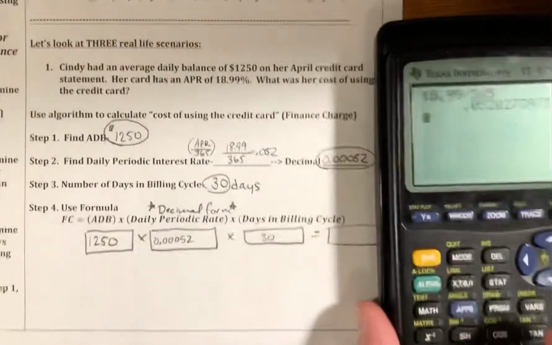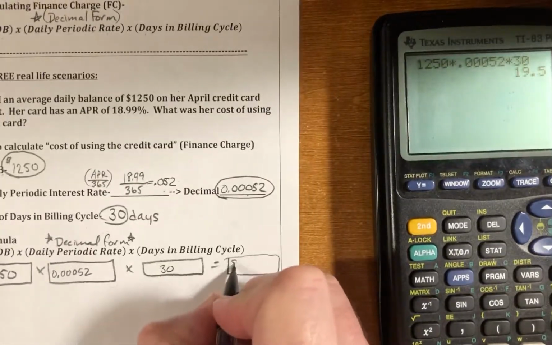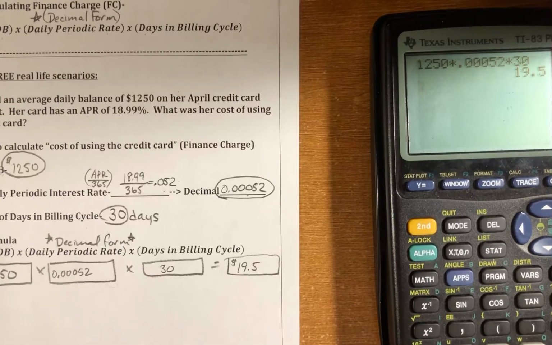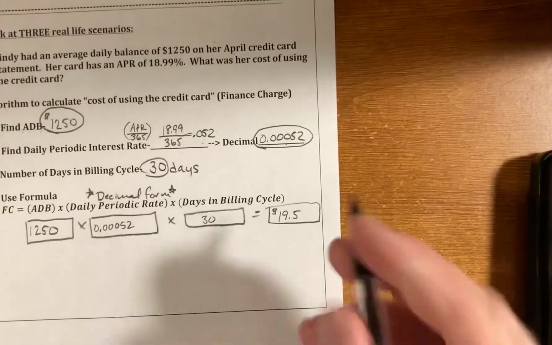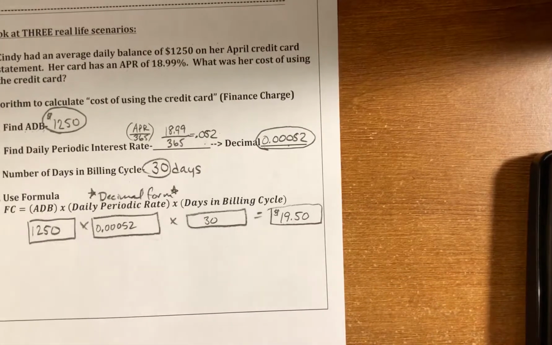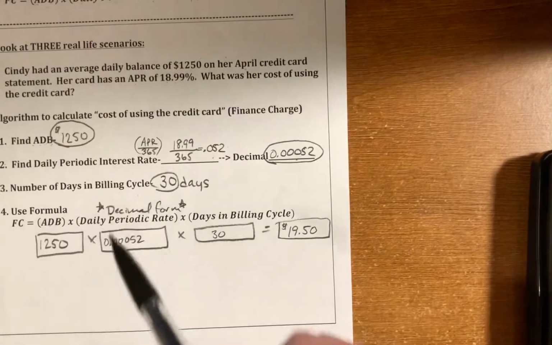So I'm going to put that in my calculator. I'm going to clear that out here. I got 1250 times 0.00052 times 30. And right there we have it. It's 19.5. Is that how we represent money? No, that is not how we represent money. We have to add a zero, okay? So our finance charge here was almost 20 bucks. It's $19.50. That's what Cindy's going to get charged from the credit card company for borrowing their money.